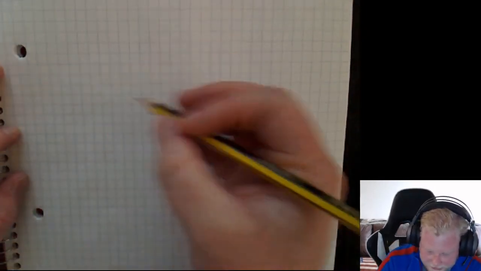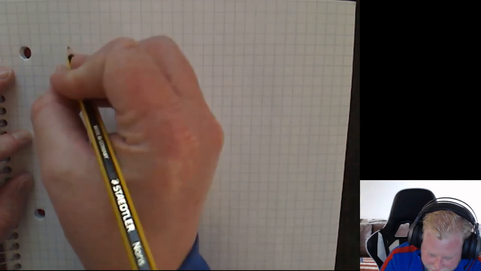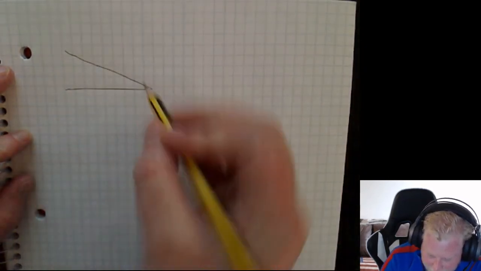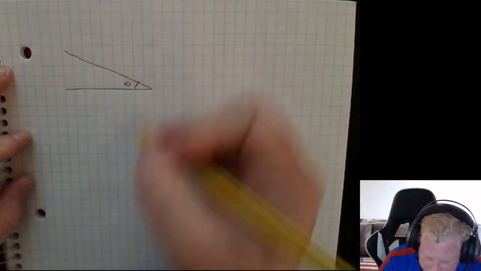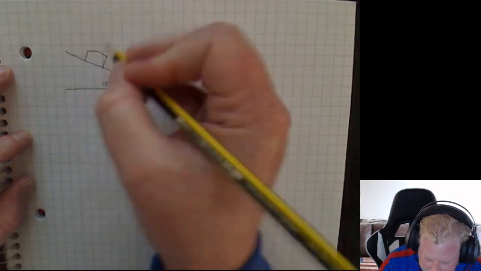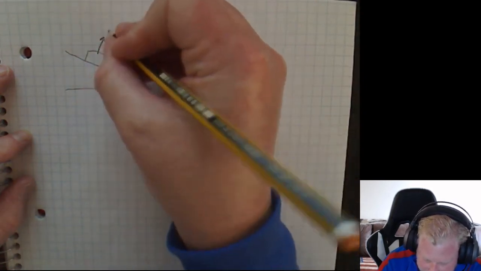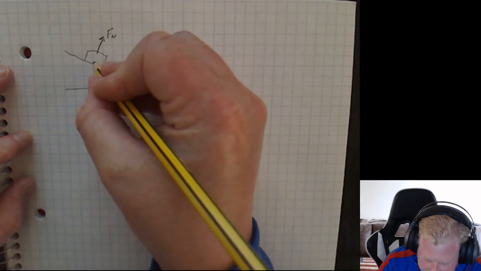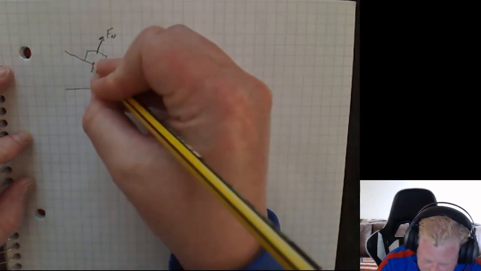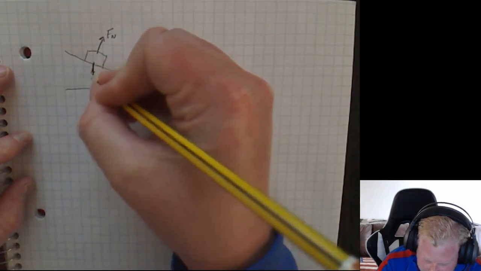What you've got is an incline angled at 15 degrees, with a car on that incline, which has a normal force perpendicular to that incline and a downward force of gravity.